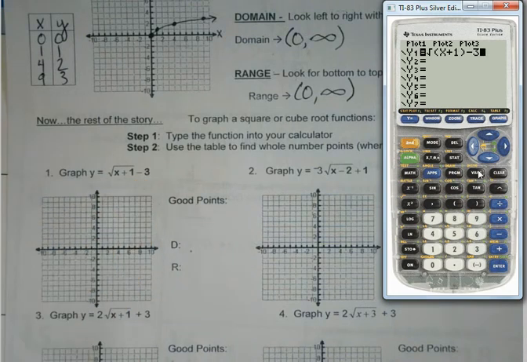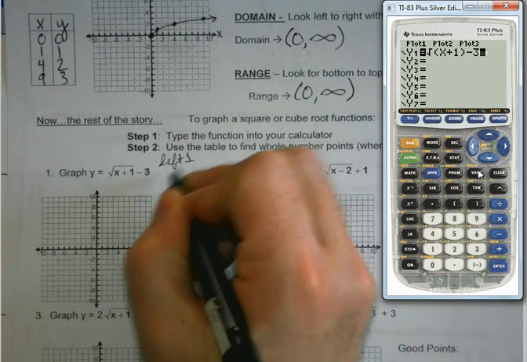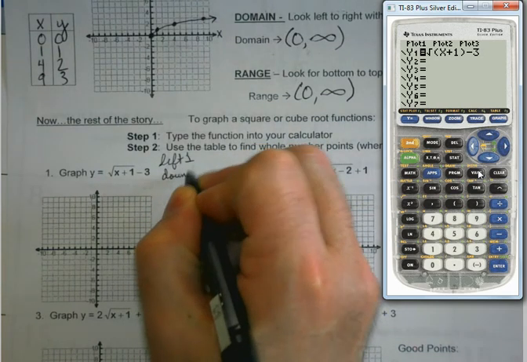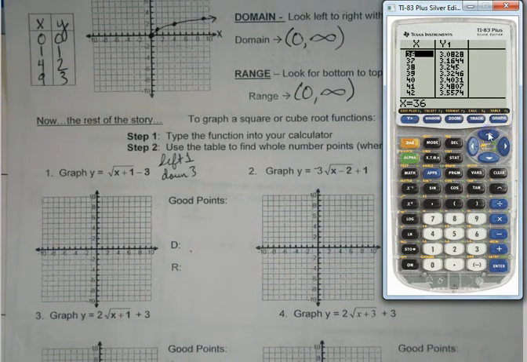So I'm going to look for a couple of things here. Looks like if I was going to look at shifts, it would be left 1 and down 3. So I'm just going to look at the picture for a minute. Okay, left and down, okay. And then I'm going to hit my second graph to look at the table. Now I got to get back up to normal range here. My infinity example got us a little out of whack here.